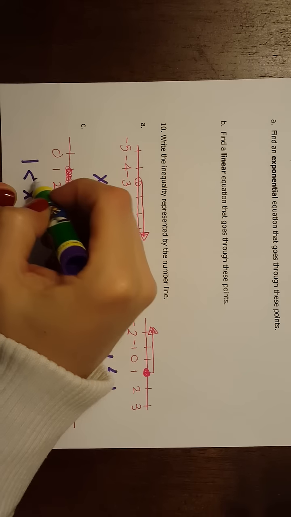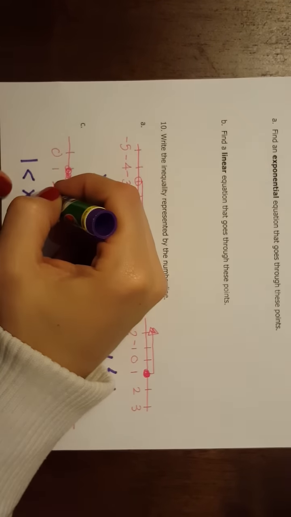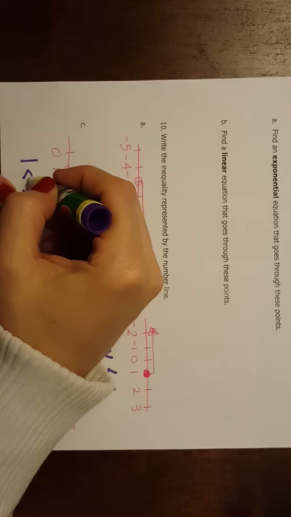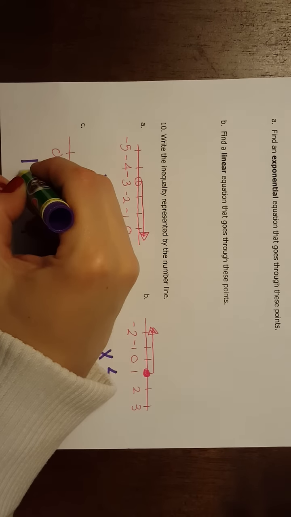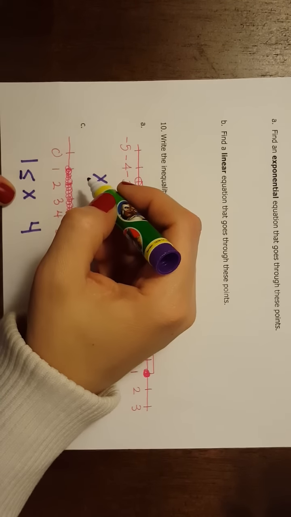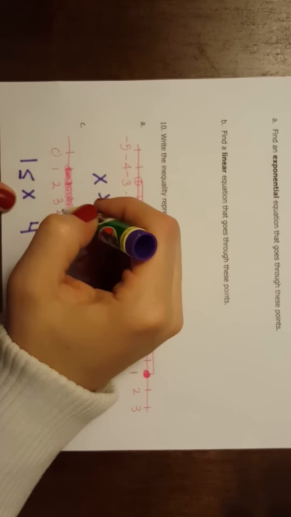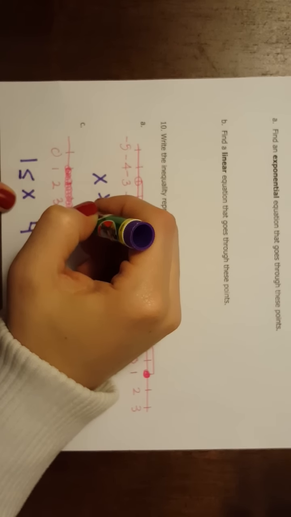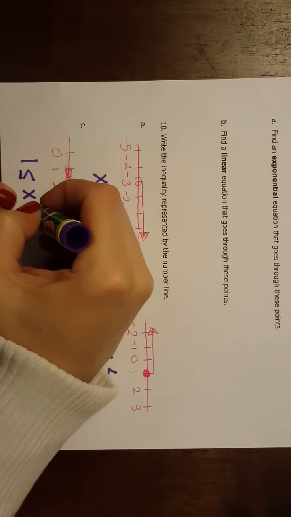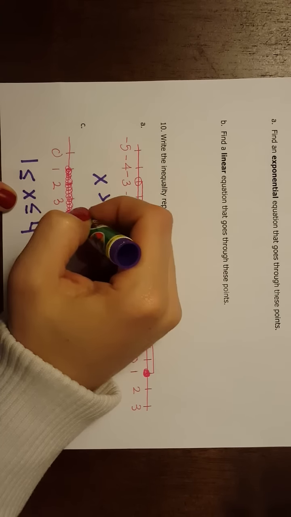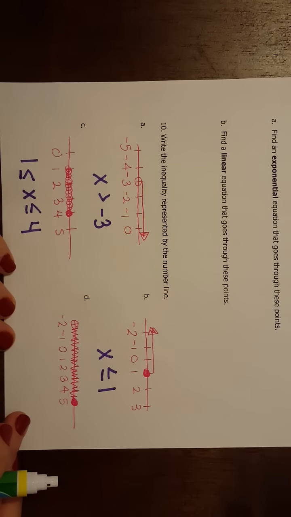If I want it to be greater than 1, I'm going to have my alligator eat that x, because that says x is greater than 1. Notice it also is a closed circle, so we're going to put an equal sign, because it could also equal 1. And then when I look at the other way, I need to be smaller than 4. So I want my x to be smaller than 4. Again, it could also equal 4 because it has a closed circle. So that would be my inequality.